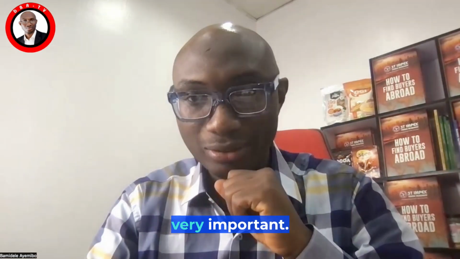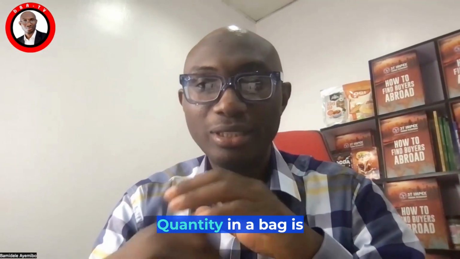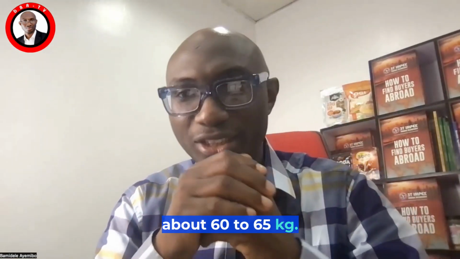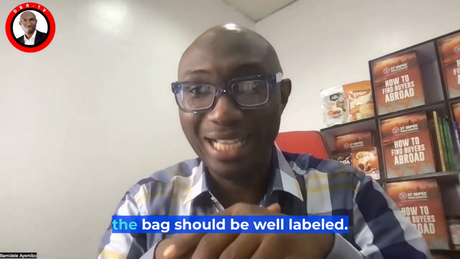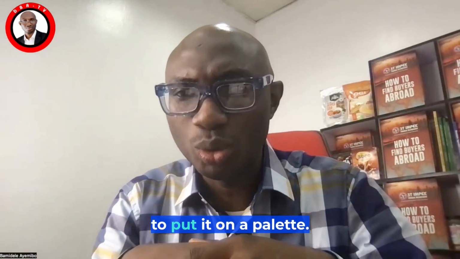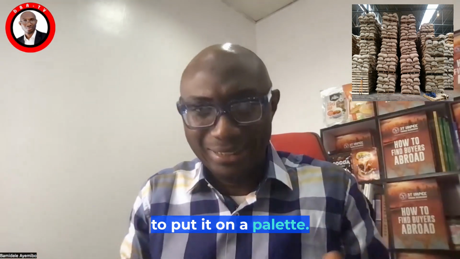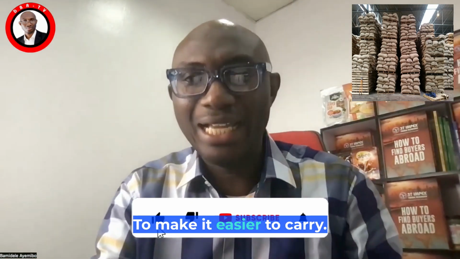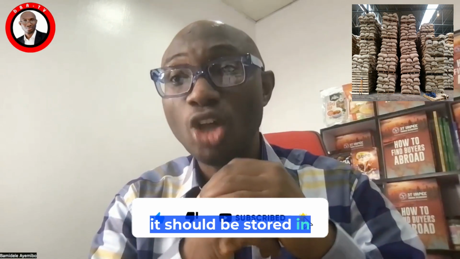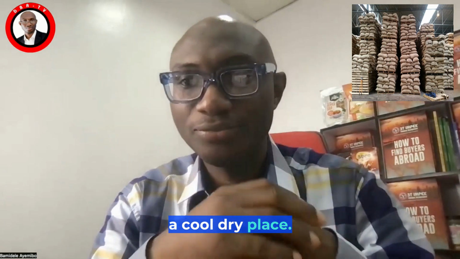Well dried. Very important. Quantity in a bag is about 60 to 65 kg. The bag should be airtight and the bag should be well labeled. It's also not a bad idea to put it on a pallet to make it easier to carry when you are doing the shipment. It should be stored in a cool, dry place.